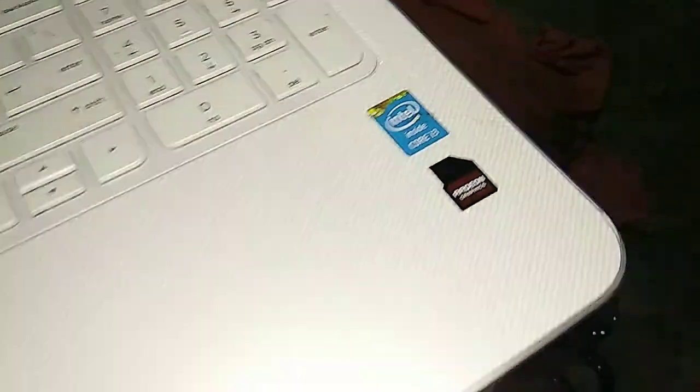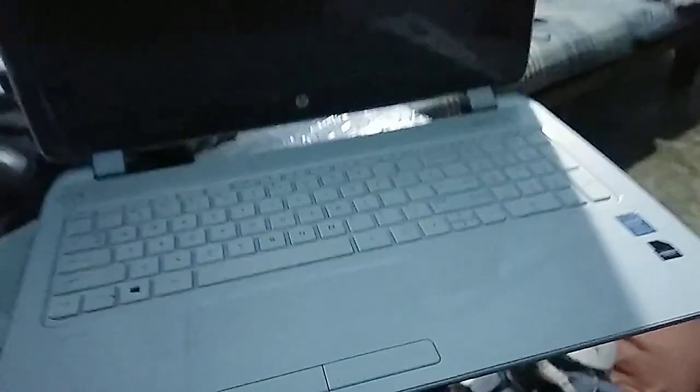Okay, thank you guys. So that's a problem. It's a mystery to me. I don't know how to sort that problem out. It's an HP laptop. I don't know more details, but you can see them here. This is the detail. So anyone who knows, please let me know in the comments.